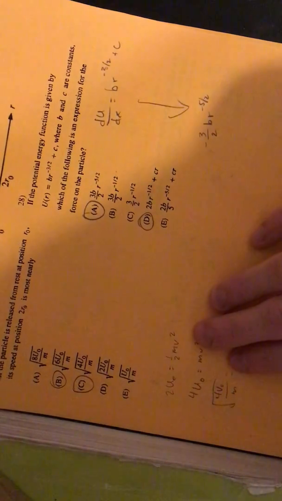Number 27. The particle is released from R naught. Its speed at position 2 R naught is most nearly... So we know at R naught up in the graph, it starts out at 2 U naught equals half of mv squared.